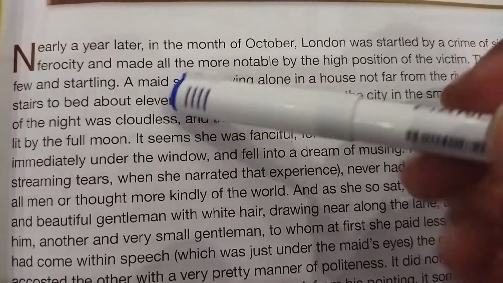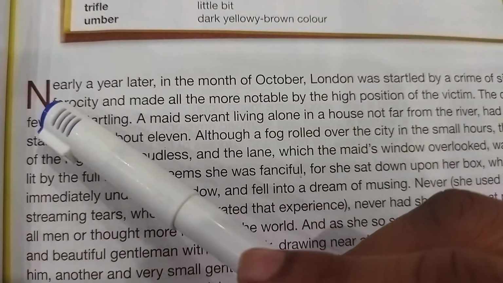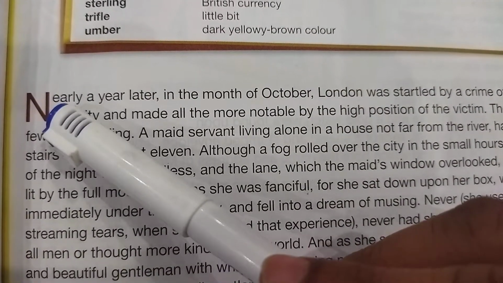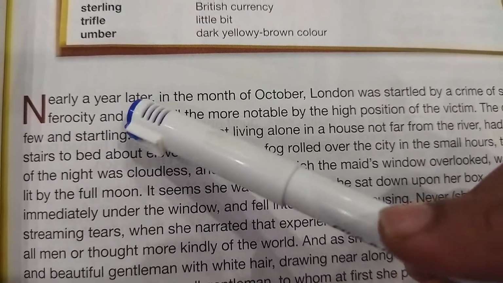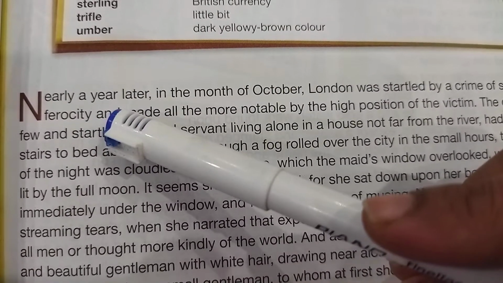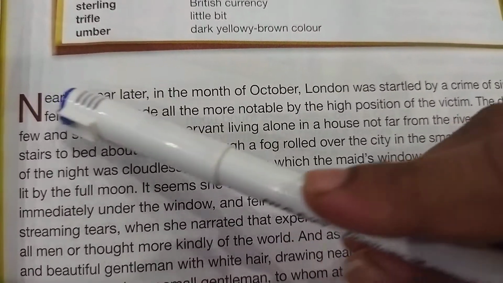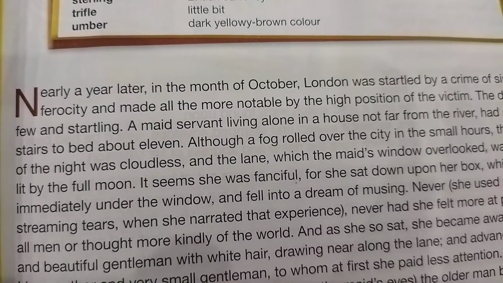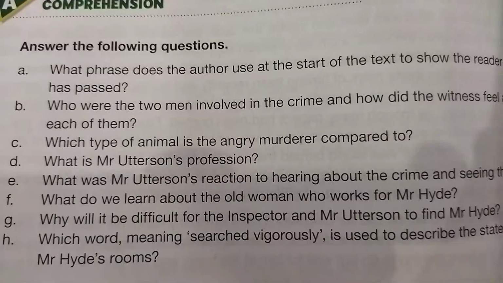So if you come to page number 45, the very first line, nearly a year later. Nearly a year later. This phrase shows that time has passed. Now part B.